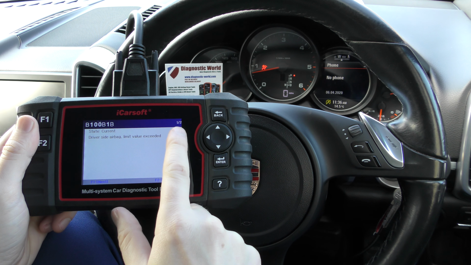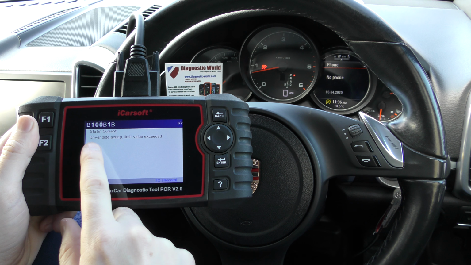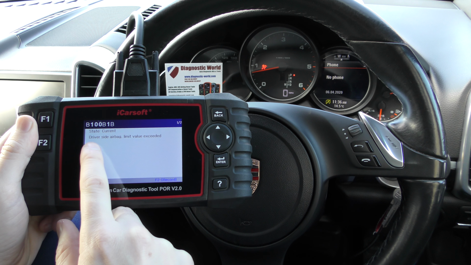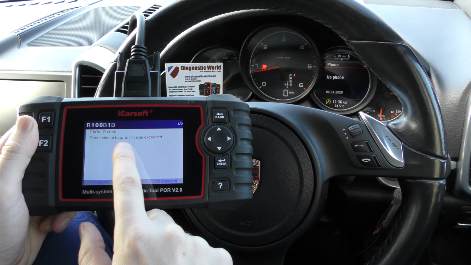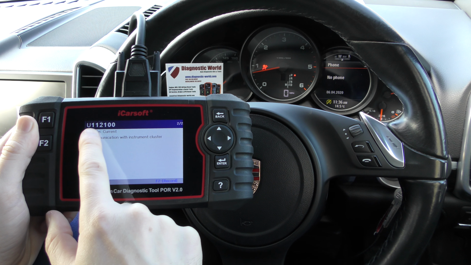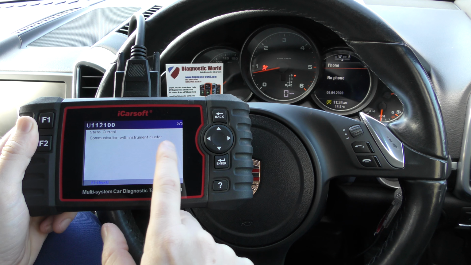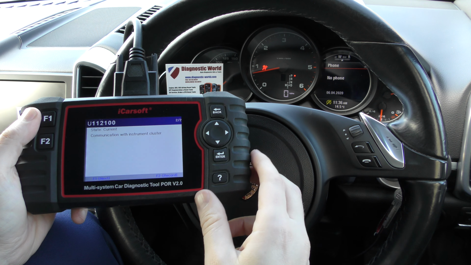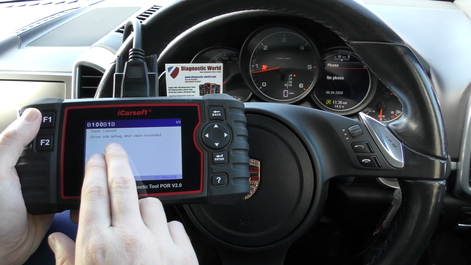It's giving us one of two fault codes here. So we've got B100B1B, and the description is driver side airbag, so that's the right hand side in this particular car, limit value exceeded, and U112100, communication with instrument cluster. So the fault is giving us a fault with the driver's side airbag.